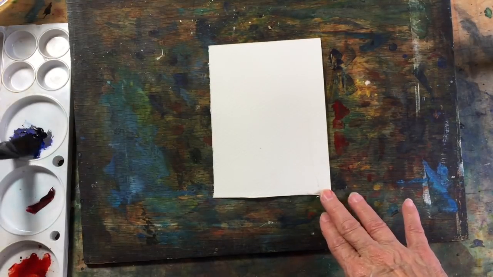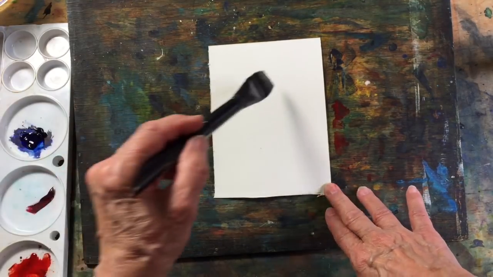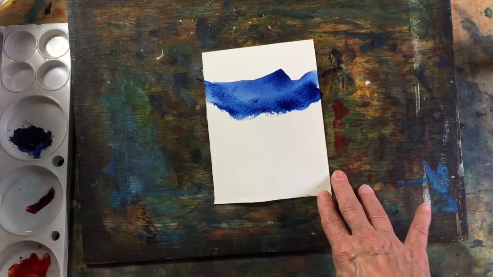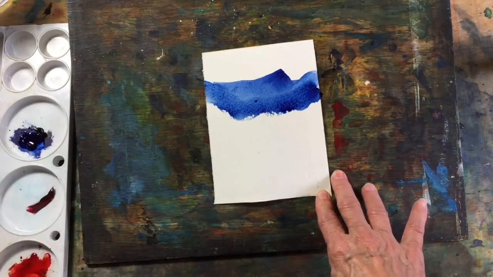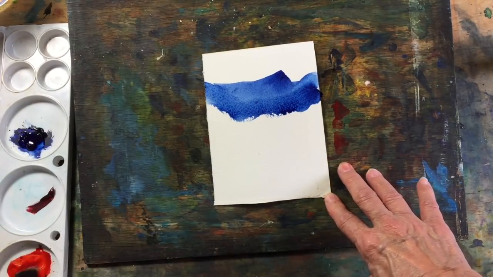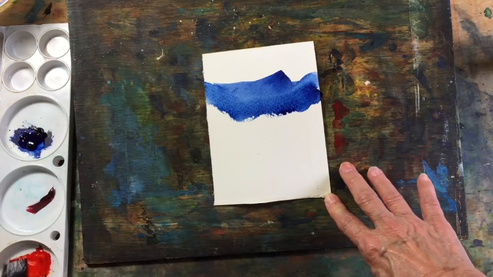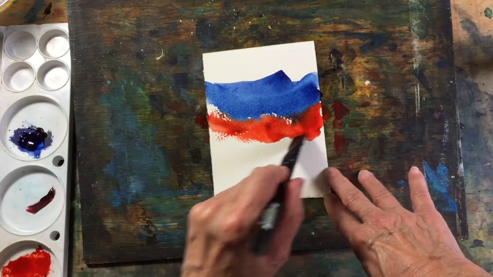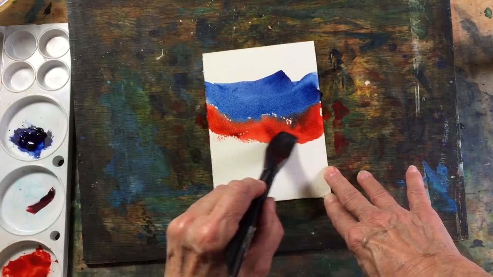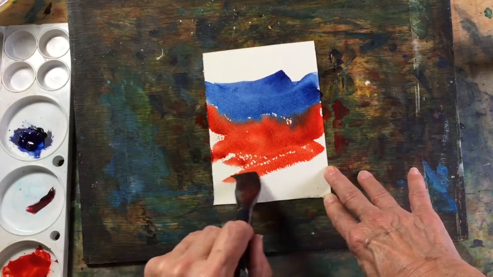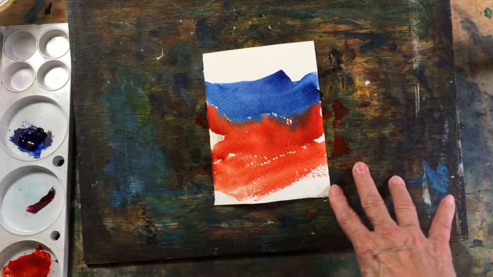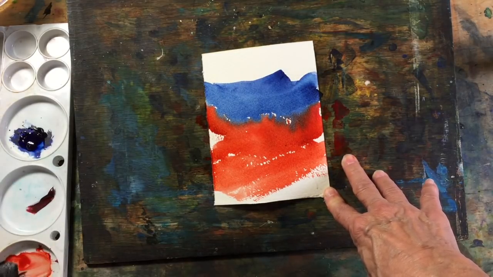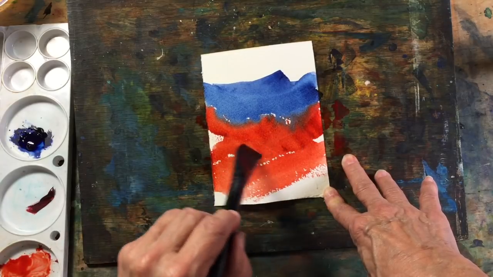So let's just do a little demonstration. I'm going to take some indanthrone blue, and I'm going to take some transparent pearl orange and place that below, and we want to try and get the same value. And you can see that you will get this color vibration if you mix the two colors.